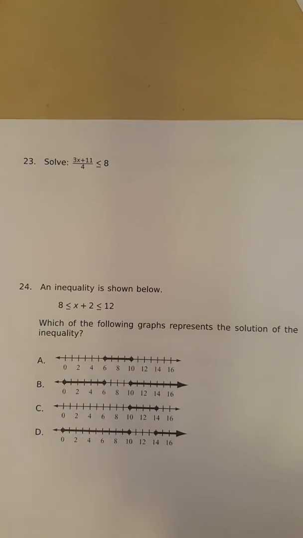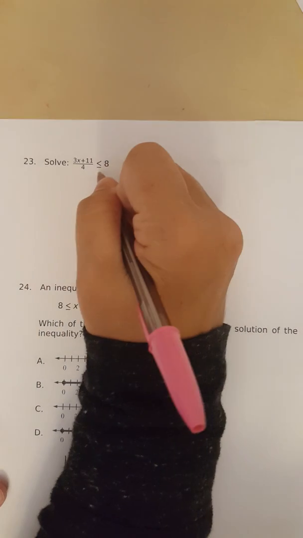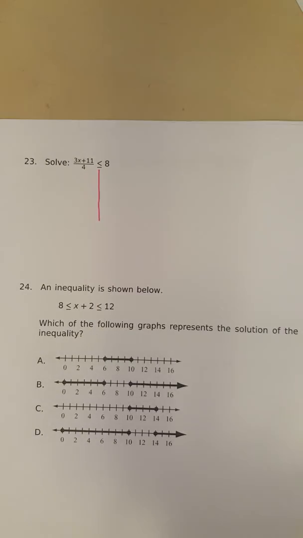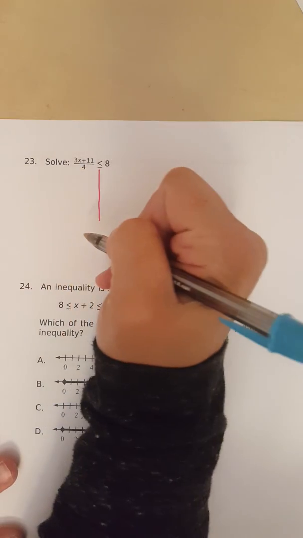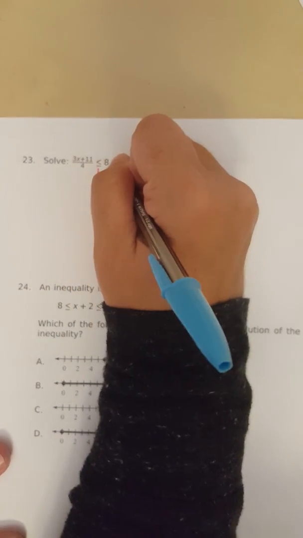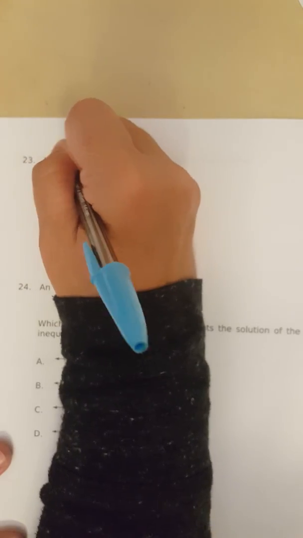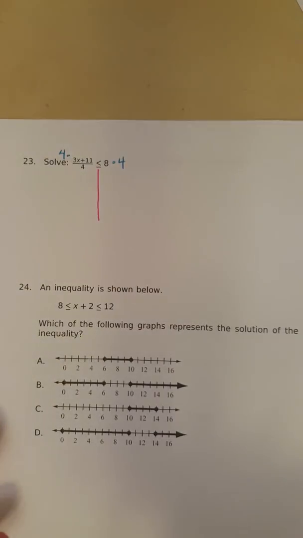All right, number 23. We have an inequality to solve here. So this one has a fraction. When the whole thing is a fraction, we have to start by getting rid of the fraction. In order to do that, I need to look at my denominator. This problem says divided by 4. The opposite of dividing by 4 is multiplying by 4. So I'm going to start by multiplying both sides by 4.